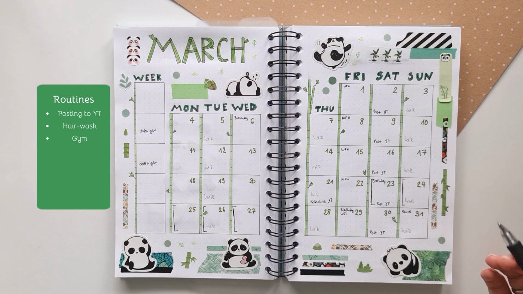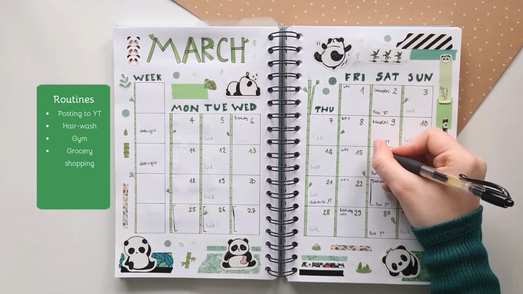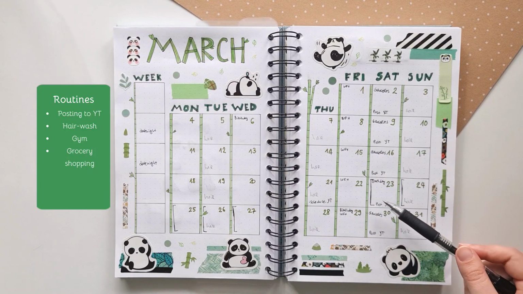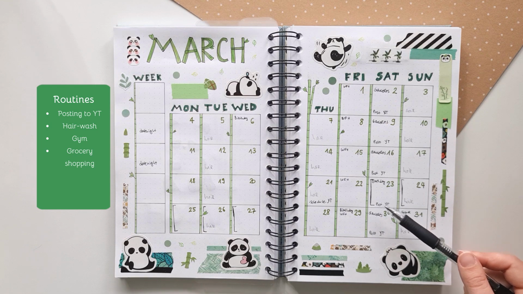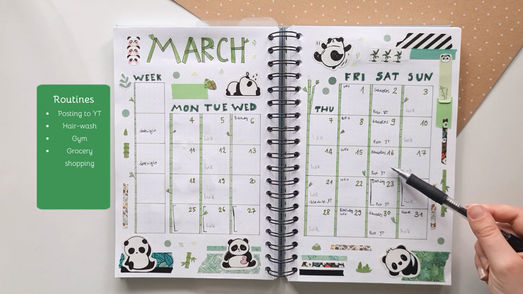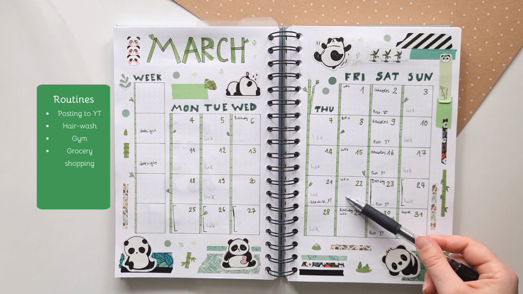Next thing I will include as routines is going grocery shopping, which we usually do on Saturday, and that is because on Sunday basically everything is closed anyway, so we just do it on Saturday. As you can see, I did not write it on the day when our friends will be arriving, and that is because they will probably already be here, because they will probably arrive in the morning, so I know right now that I would have to move the groceries to Friday before.